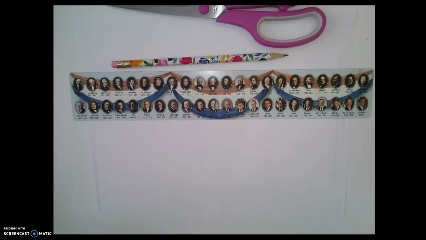You are also going to need a ruler and a pencil and some scissors, and you're going to need 3 different colors. I recommend using crayon, which is probably going to be the best, or colored pencil. So once you have those out, you can pause the video to get your materials. Once you have those out, you can restart it and we'll start making our game.